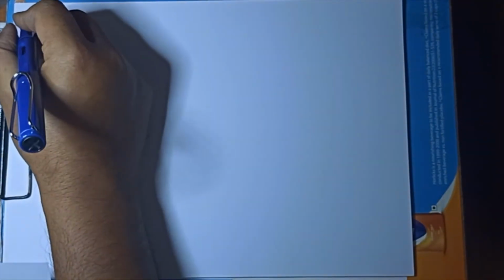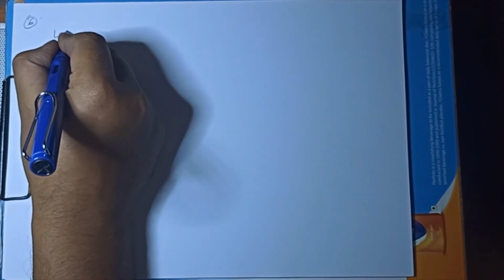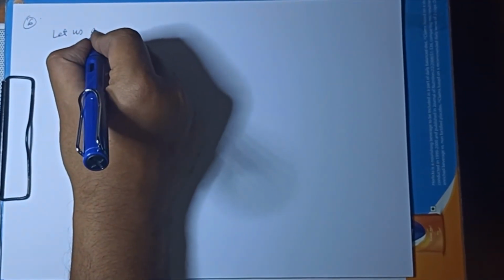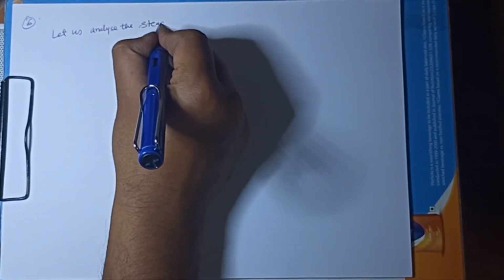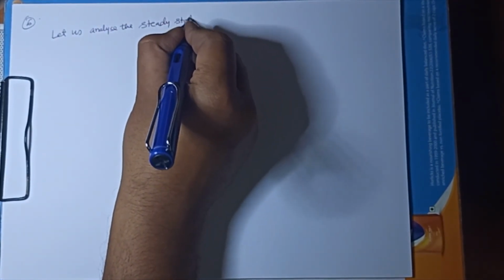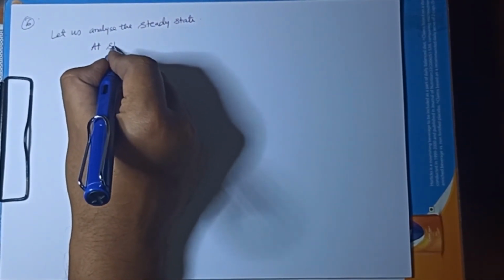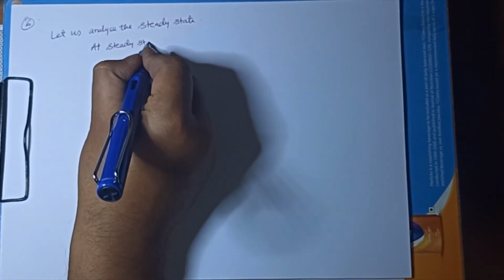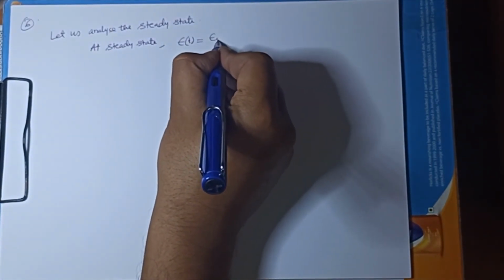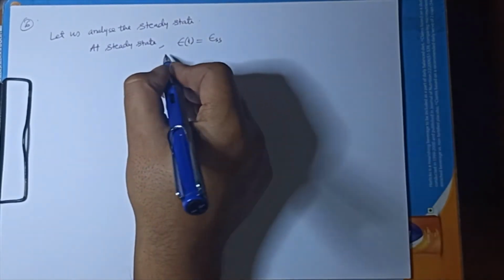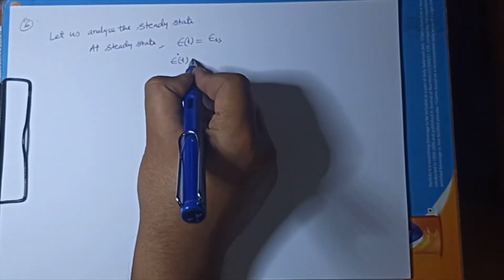So let us analyze the steady state first. At steady state, if it attains, then epsilon t will be some epsilon ss, steady state. Then your epsilon t dot will be 0.